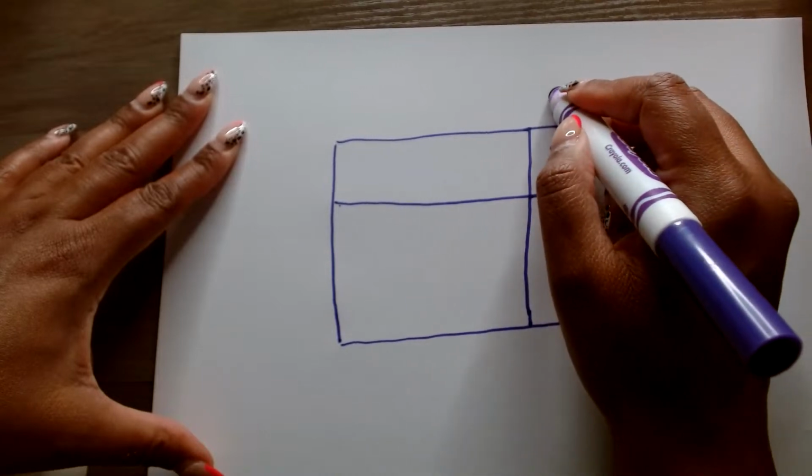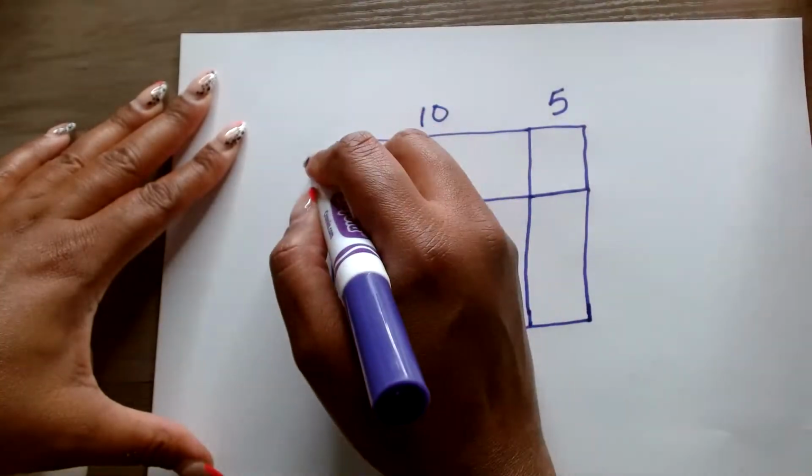Now, don't talk about my drawing. Don't talk about my drawing. I tried my best here.